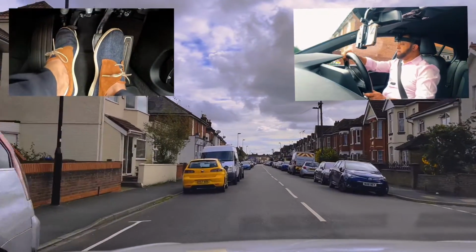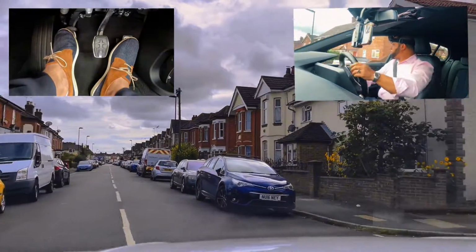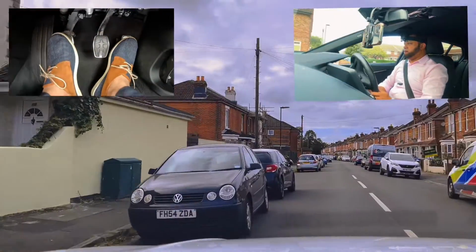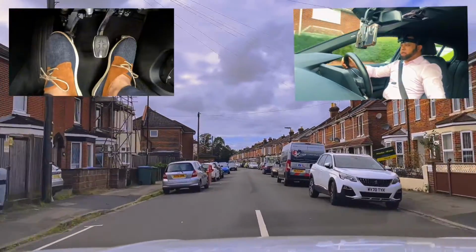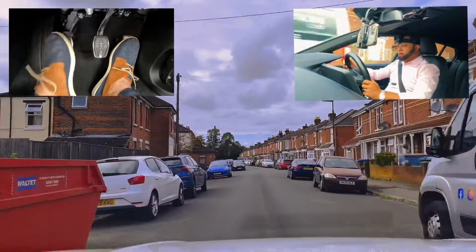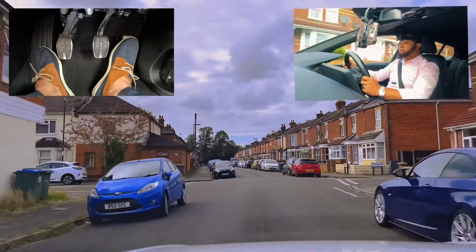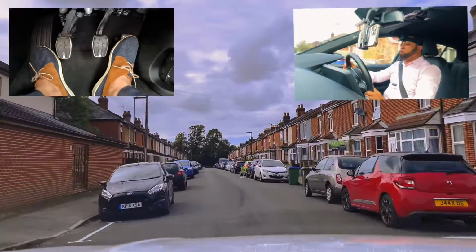I'm gonna leave it to second gear and go to my side of the road. Lovely. Mirror, third gear. I'm gonna drive in the middle. At the end of the road, we're gonna go left.